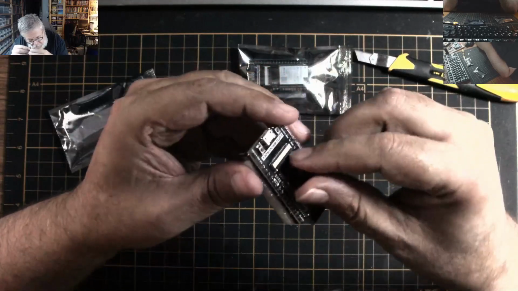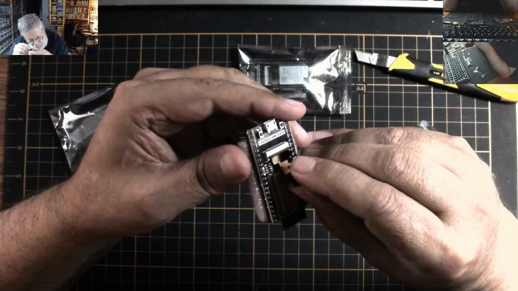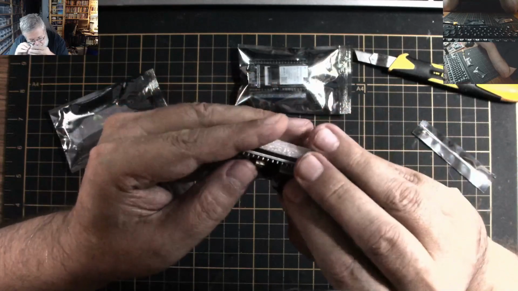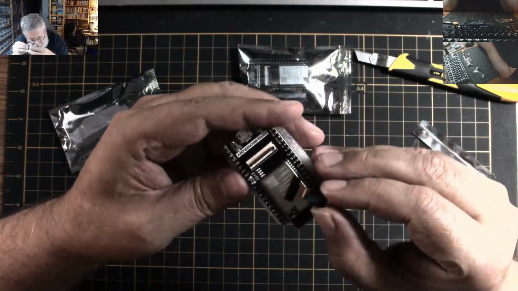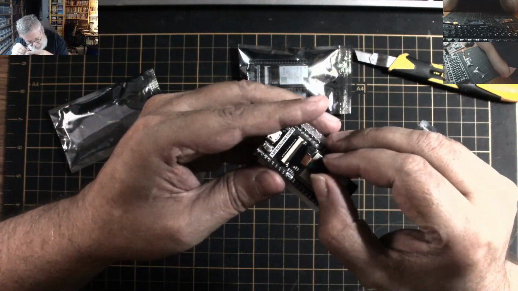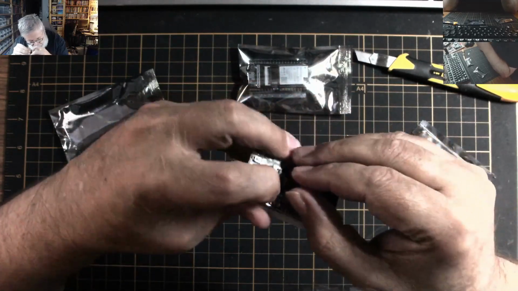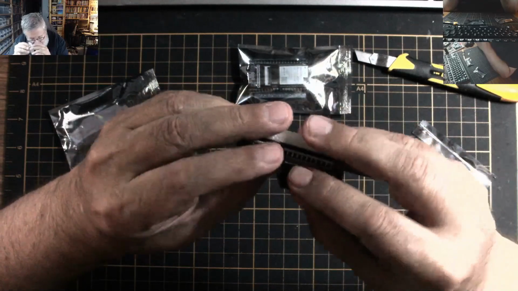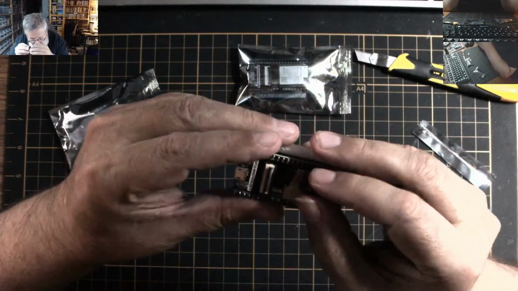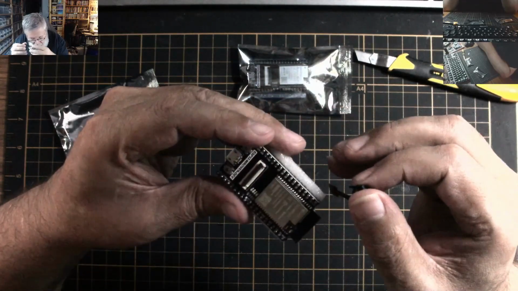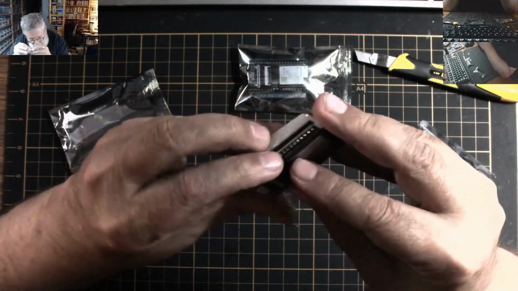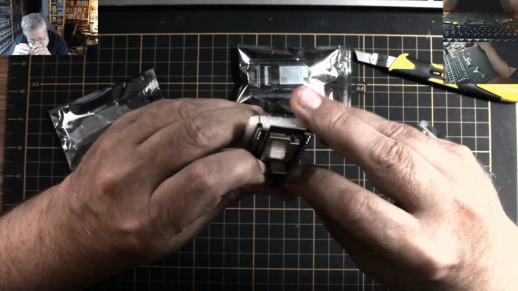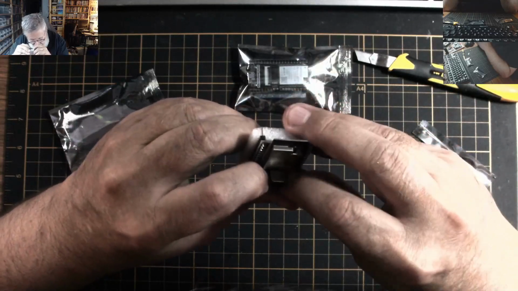I think you place it there. Wow, this is tricky. Nope, that didn't do it. Not even close. There we go.